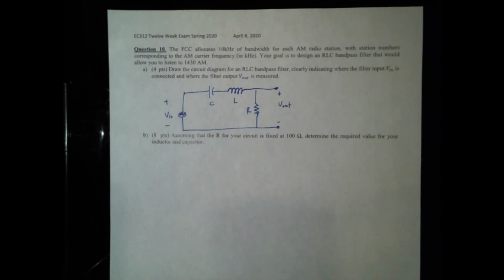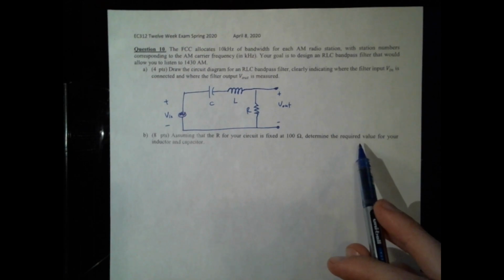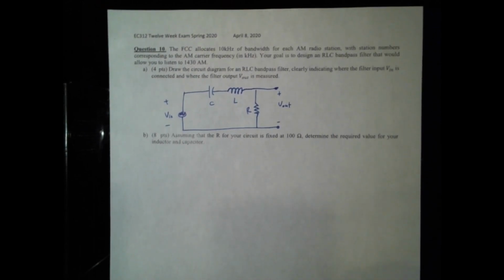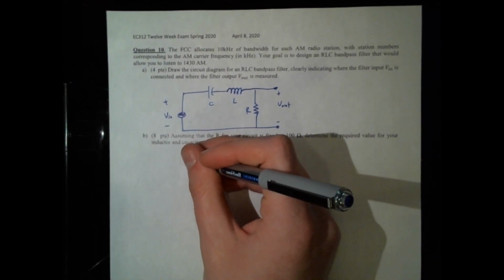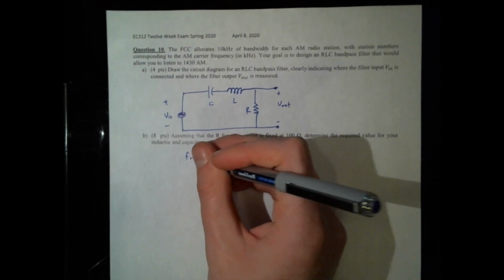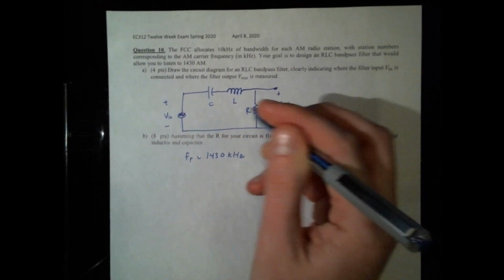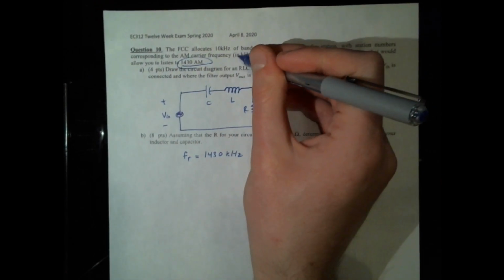So part B here: assuming the R for the circuit is fixed at 100 ohms, determine the required value for your inductor and capacitor. We need to figure out what we're given at this point, which is we know our resonant frequency. If we want to listen to the radio station, we want to be centered around 1430 kilohertz. That's coming from 1430 AM, and the fact that the AM stations are in kilohertz.